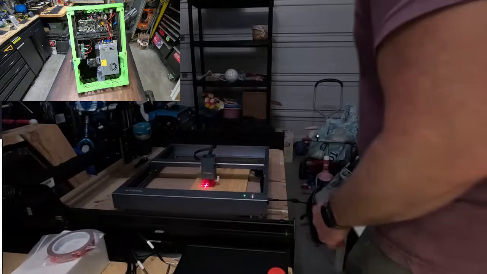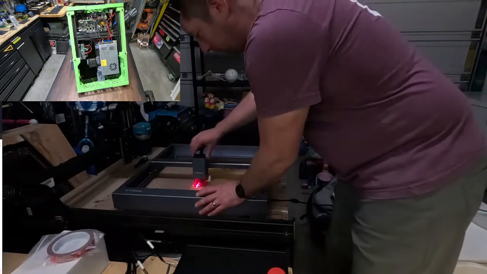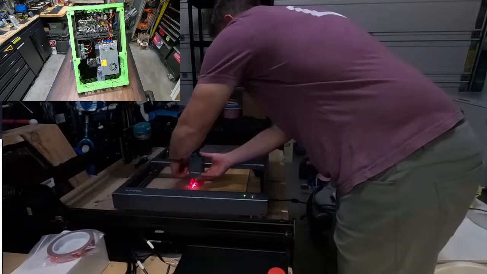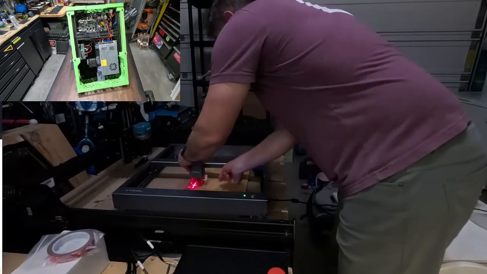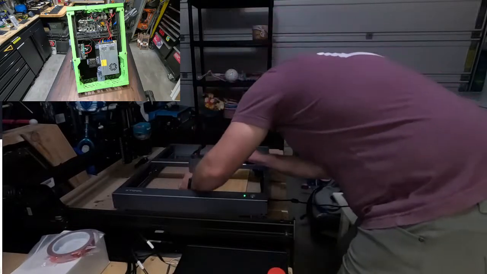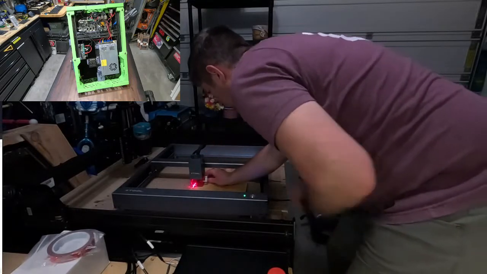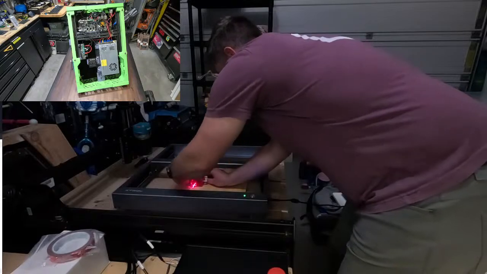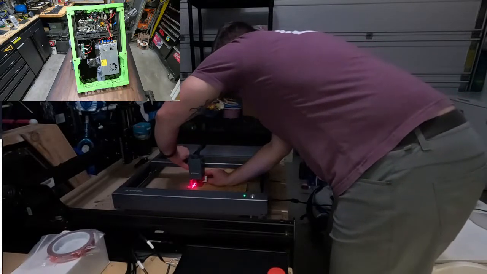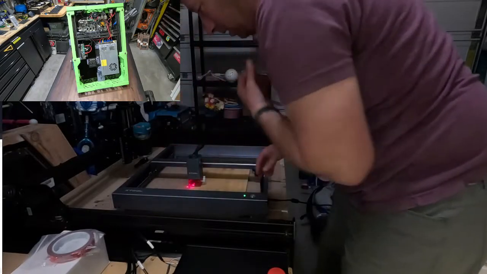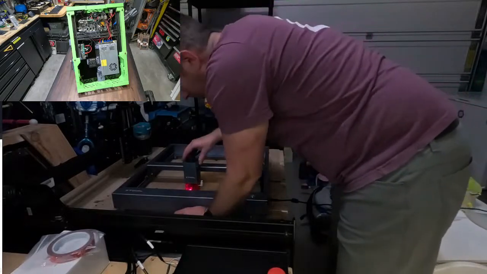Alright, so I have it in here, and so I'm going to first raise the unit up. I'm going to drop the auto-focusing bar down. I'm going to set it down to material. And once it's set to the material, I'm going to lock the height down. I'm going to pop that unit up. Now I'm going to square the material.